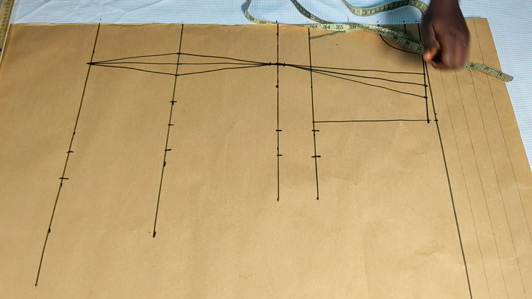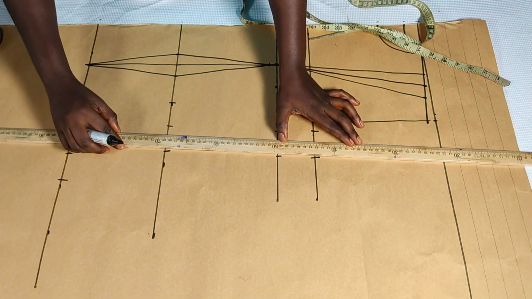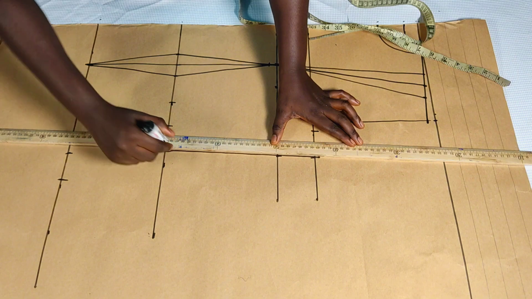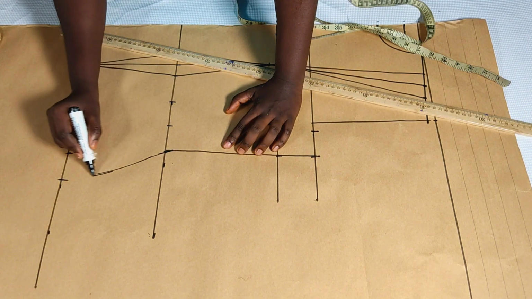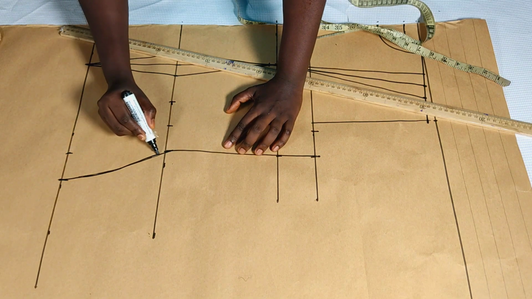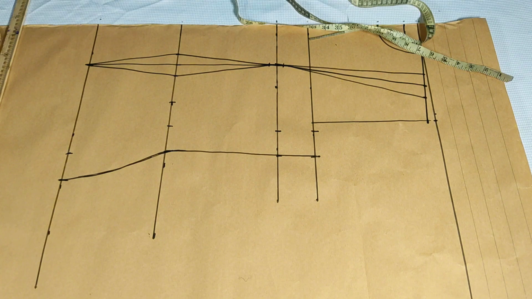Then I added 2 inches to my bust measurement, then my chest. Then I connected it with my ruler. And this is how we draft a basic bodice block. If you don't know how to do it, at least it's an opportunity for you to learn.